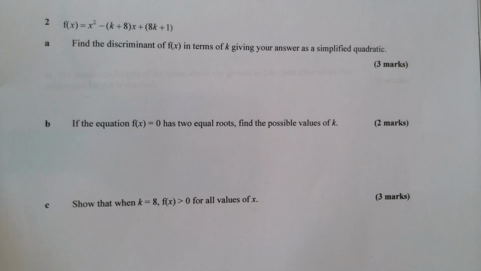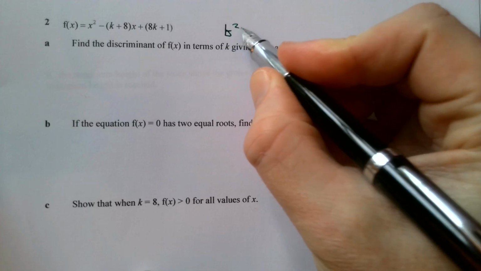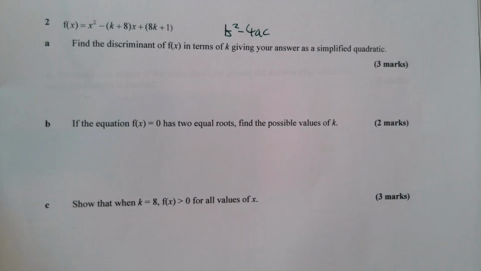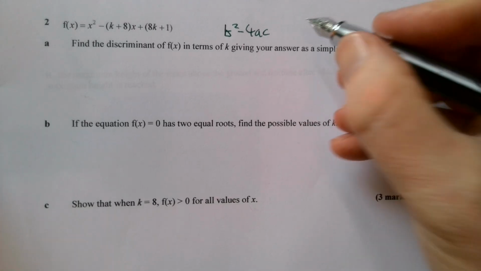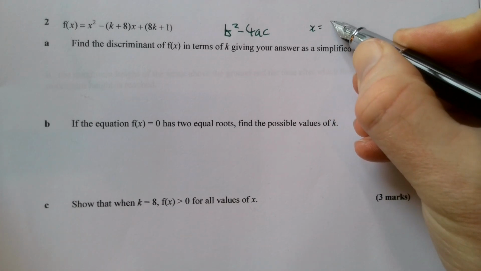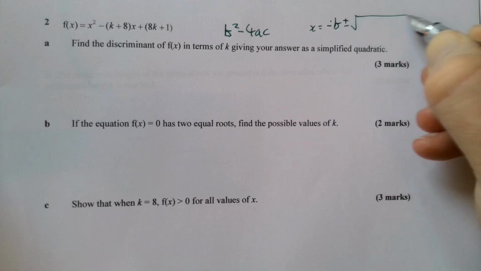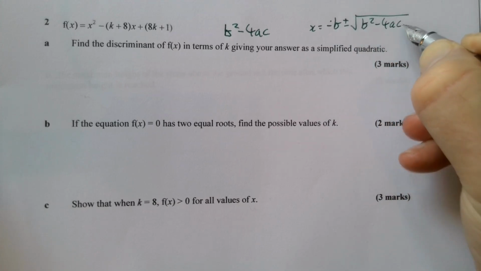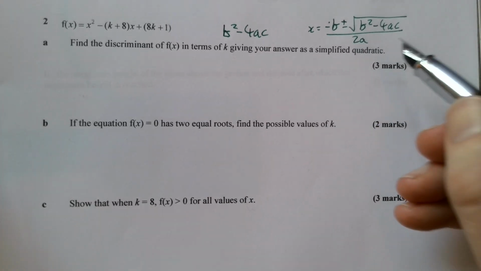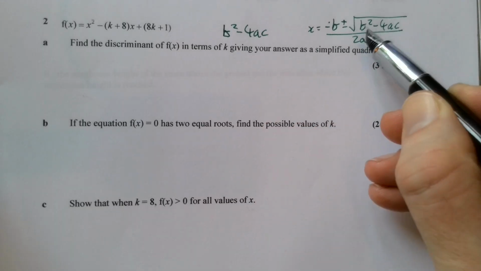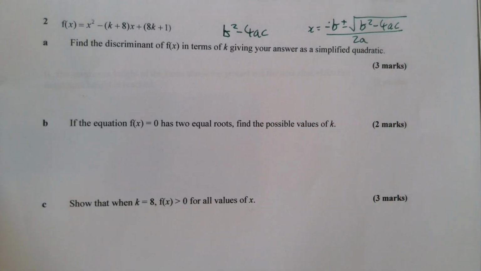Question 2. So the discriminant b squared minus 4ac is an A-level concept, but it's part of the larger quadratic formula, isn't it? So the quadratic formula is x equals negative b plus or minus the square root of b squared minus 4ac all over 2a. And it's important because if this was a negative value, you can't have a negative square root, so you won't get any answers. There will be no solutions.